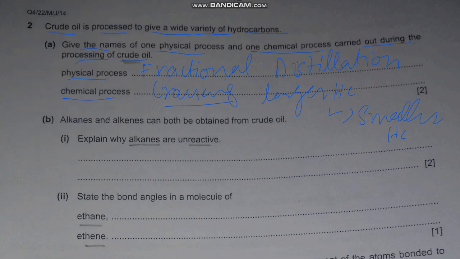Here, question number B: alkanes and alkenes can both be obtained from crude oil. Explain why alkanes are unreactive. Alkanes are also known as paraffins, which means less reactive. Why are they called paraffins?